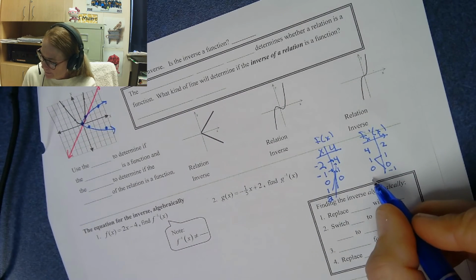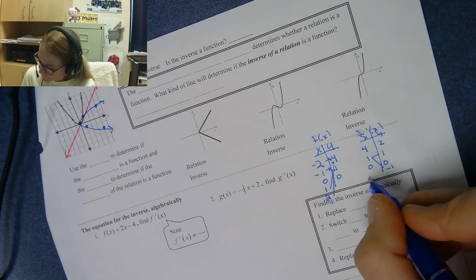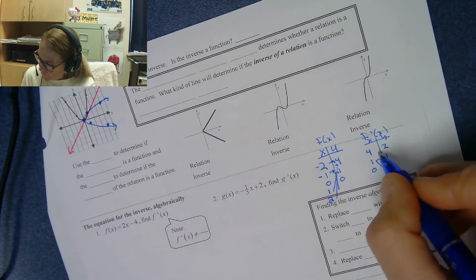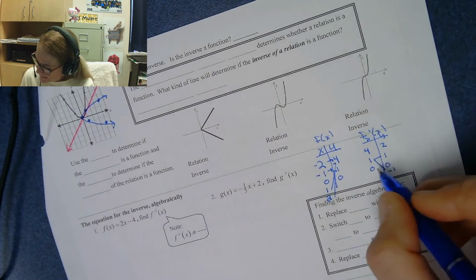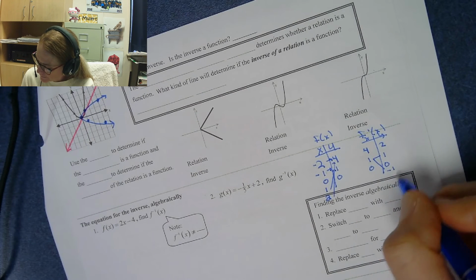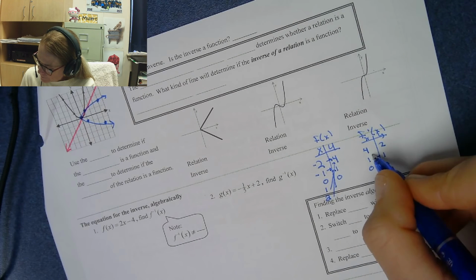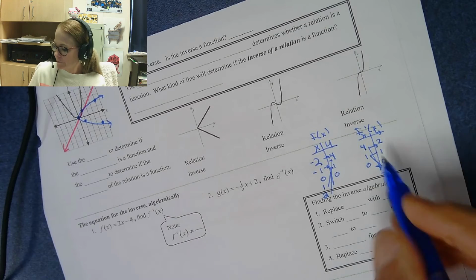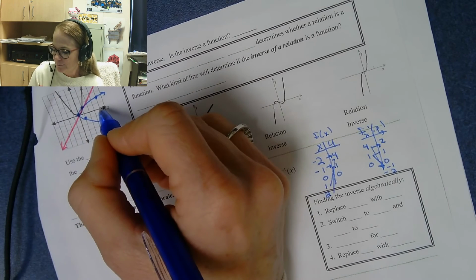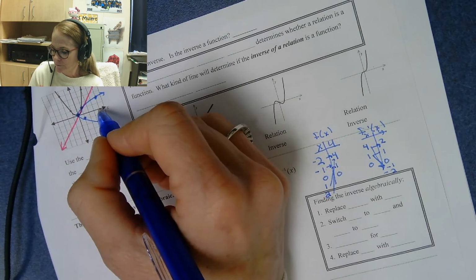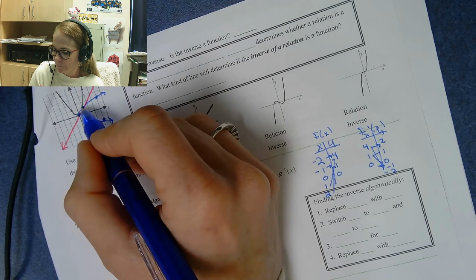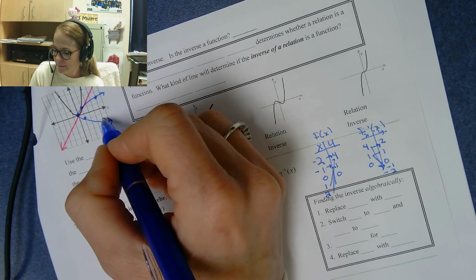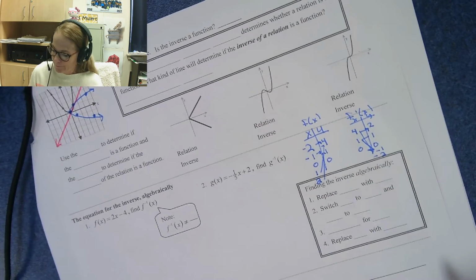And then this 4 not only went to 2, it also went to negative 2. So let's put a negative 2 here. So 4 branched to 2 and to negative 2. Okay, so 4 is paired with 2 and negative 2. 1 is paired with 1 and negative 1. That's not okay. I can't have a 95 be an A and a 95 be a B. So that's what can't happen.